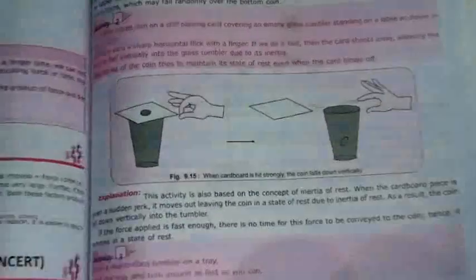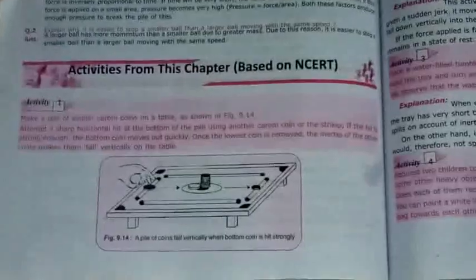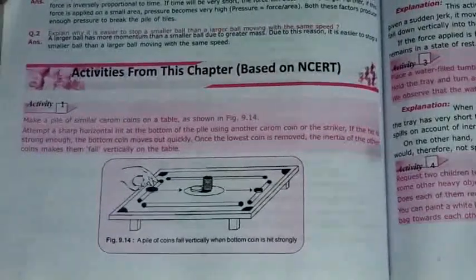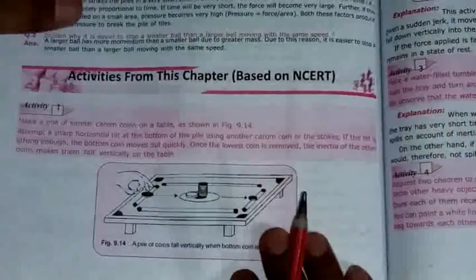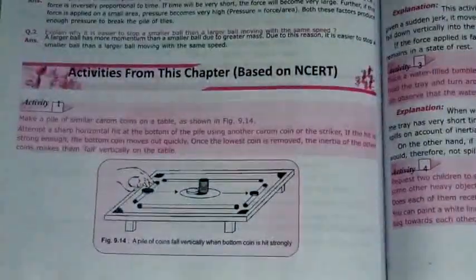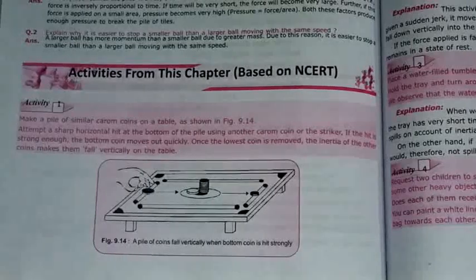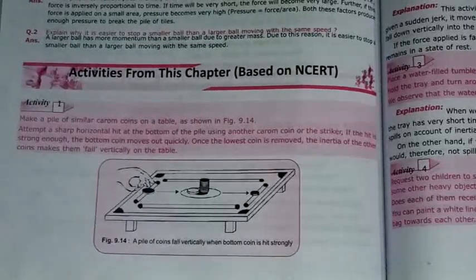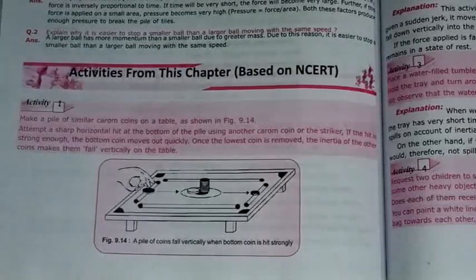Some examples, we will understand those. Now the first one, this is an example of the first law of motion, or the law of inertia.